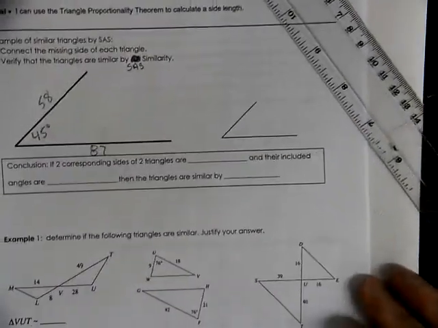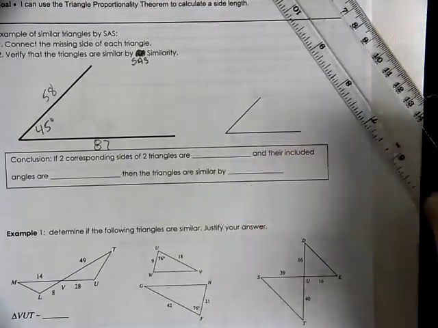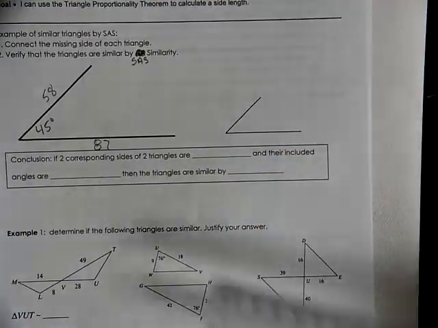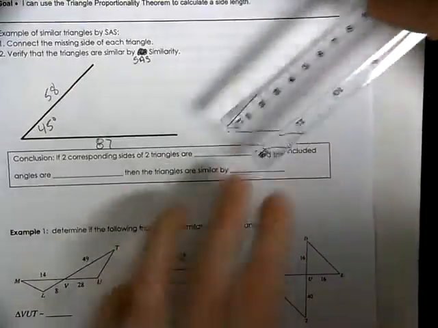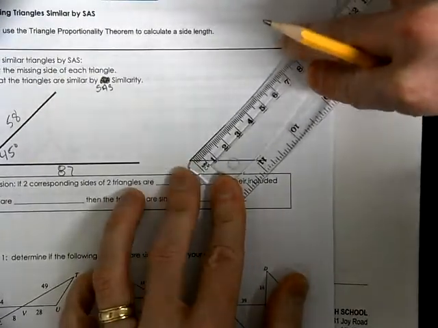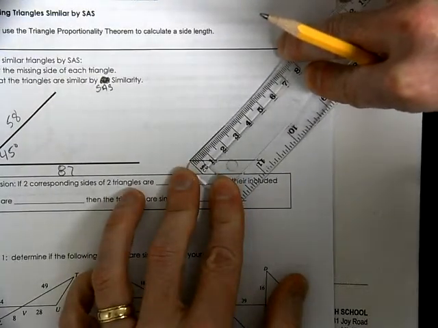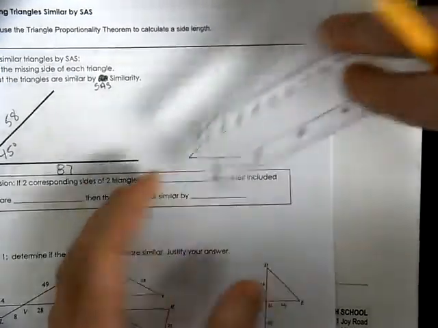Now we're going to come down to another side, angle, and a side. This side, trying to get a good measurement in here. Looks to be 10, 20, 25, 26, 27, 28.